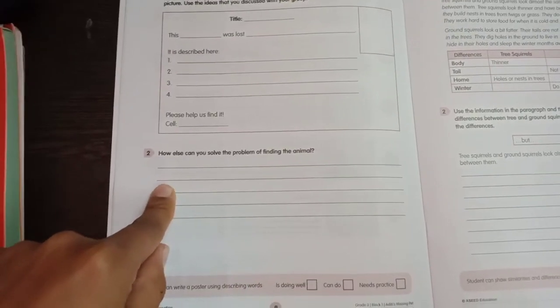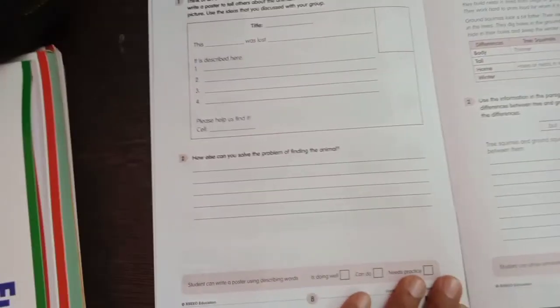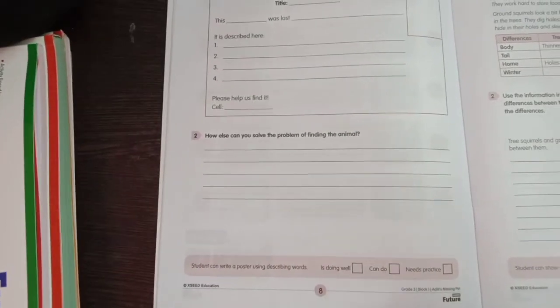Okay, children? Do this activity and send this worksheet to me. Send the photo of this worksheet to me on the same WhatsApp group.